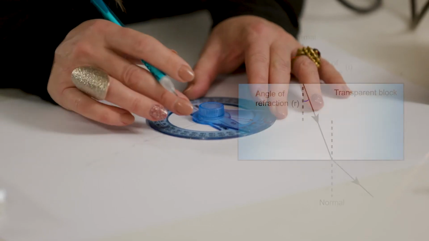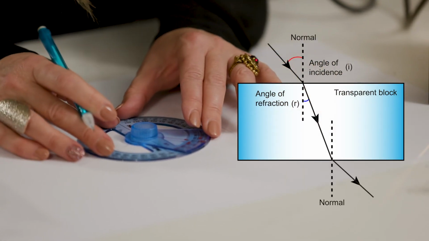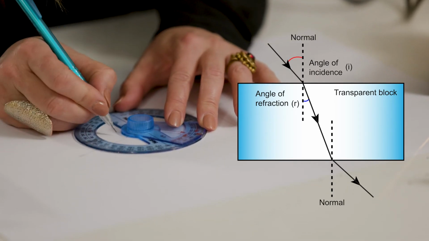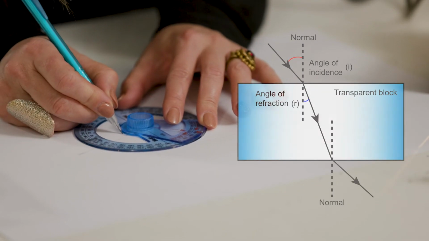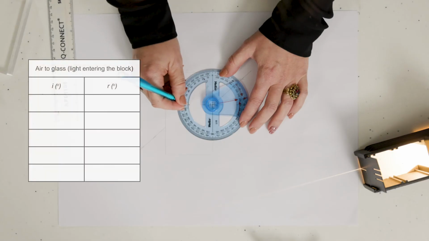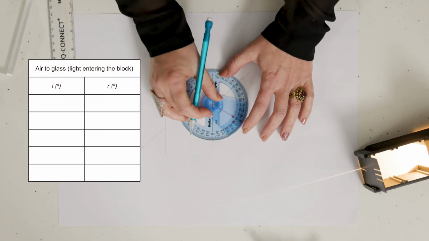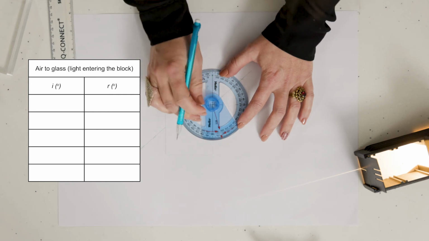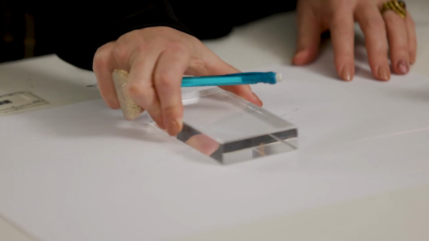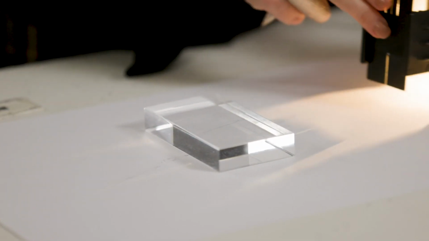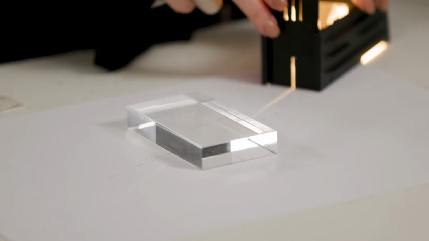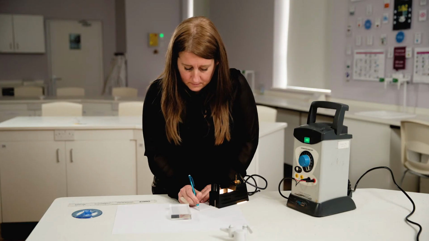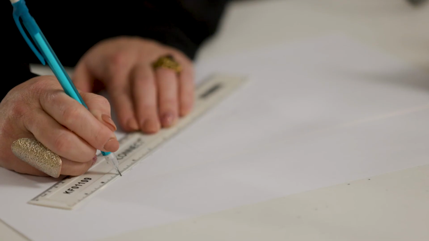You now need to measure the angle of incidence I and the angle of refraction R, where the light entered the block, and measure the angles where the light left the block. Record these results in an appropriate results table. You can now repeat this process with the ray entering the block at various different angles. Do not forget to record the angle of incidence and the angle of refraction each time.